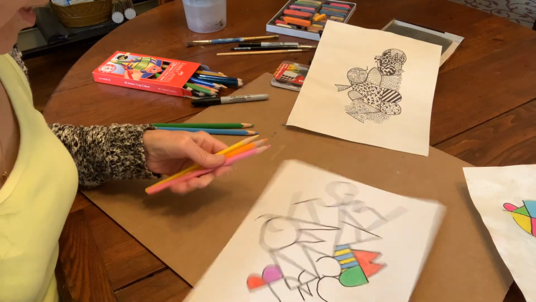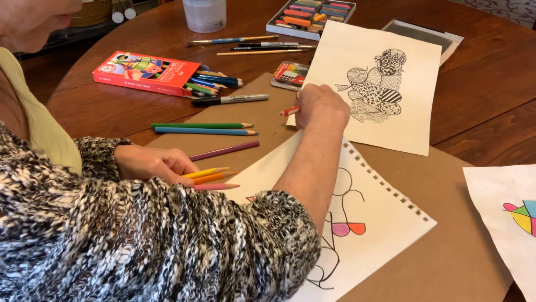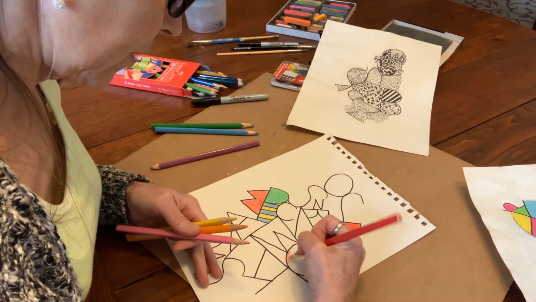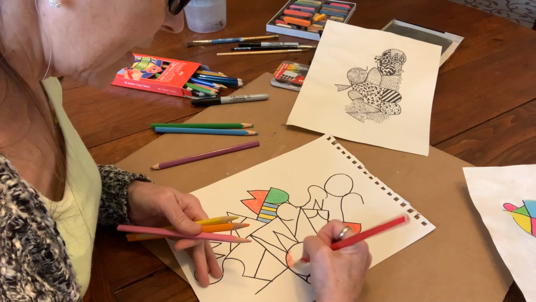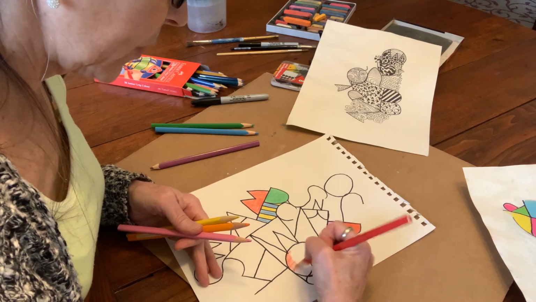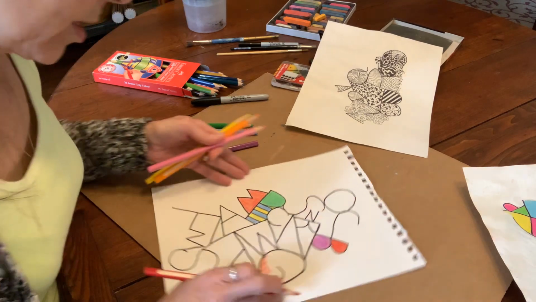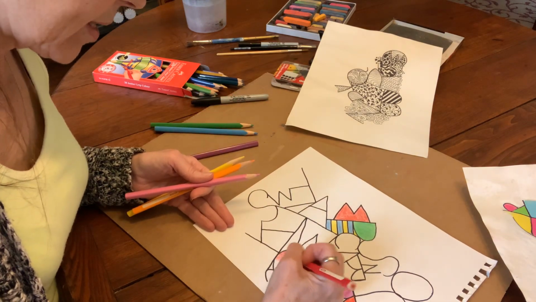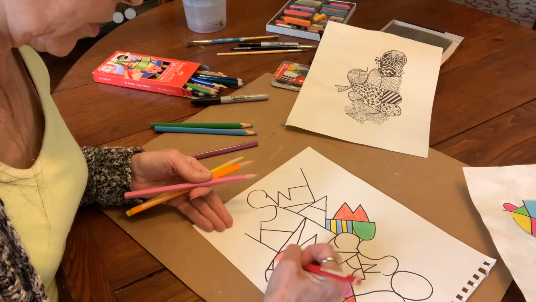All right. And again, I'm turning my paper. I think I'm going to start down here, and I'm going to start with my red. And again, I'm coloring in a circular motion. Why? Because it covers up my line work.